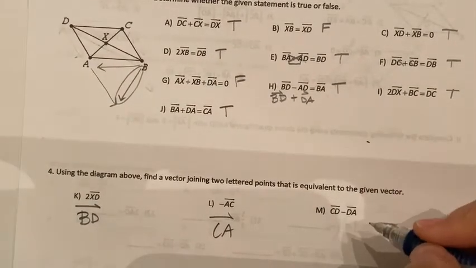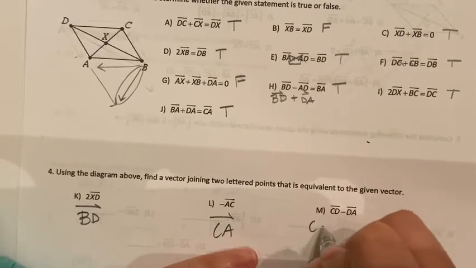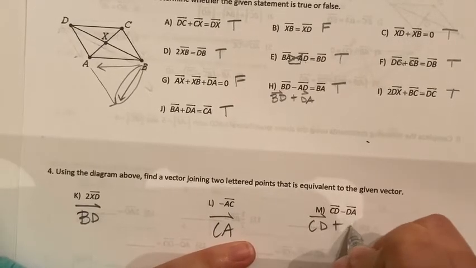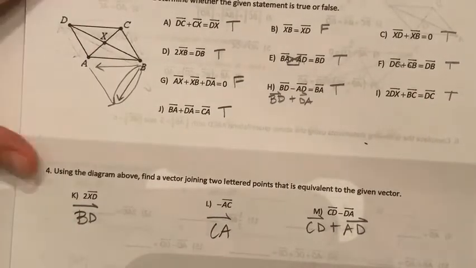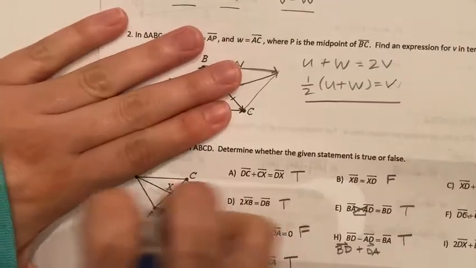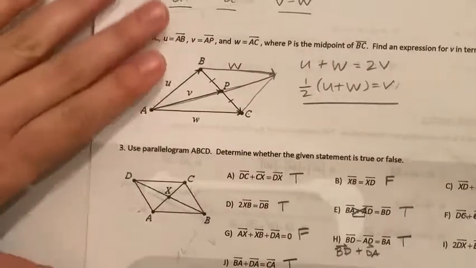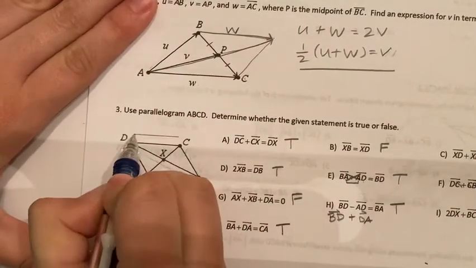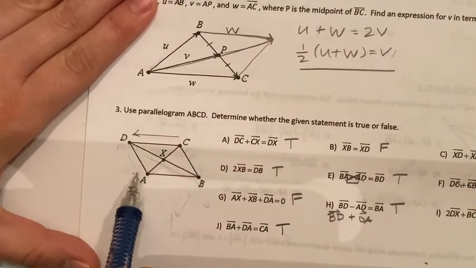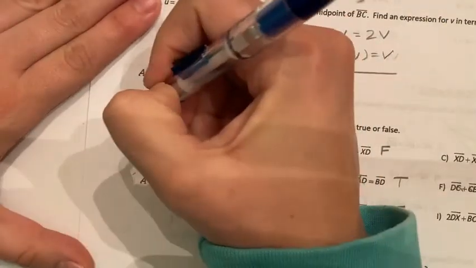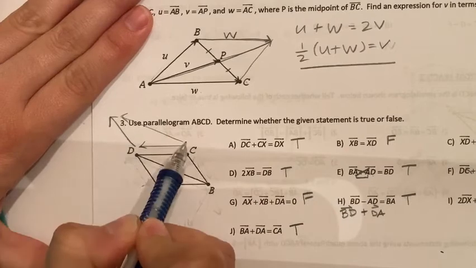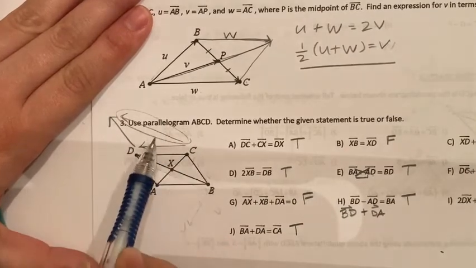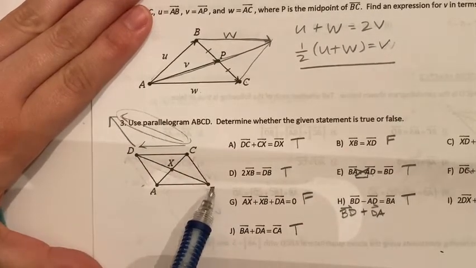And CD minus DA, remember if you're subtracting, you add and then flip the second one. So we're gonna have to look at this. So let me erase what we did last time. So CD is here. AD is here. So I'm gonna throw it like this. My answer is this vector. Who does that match on my picture? B to D.